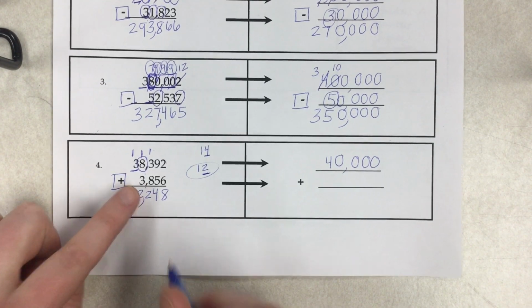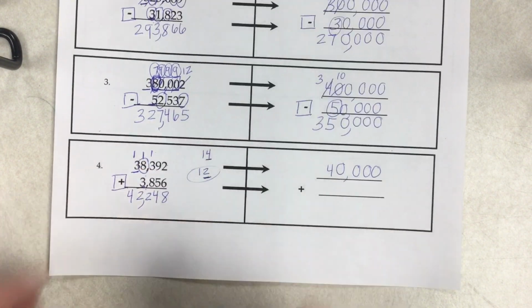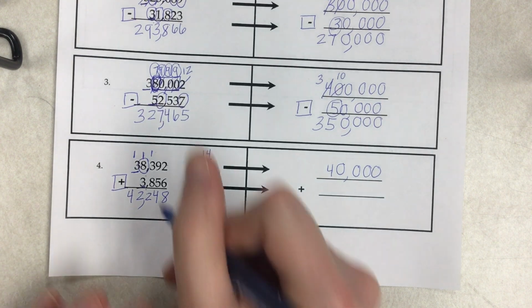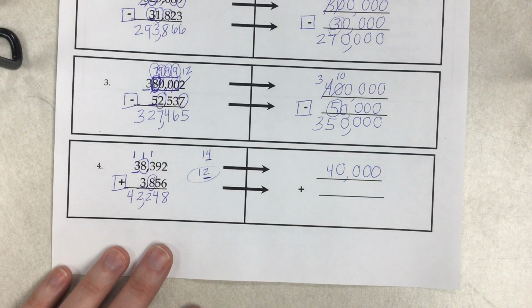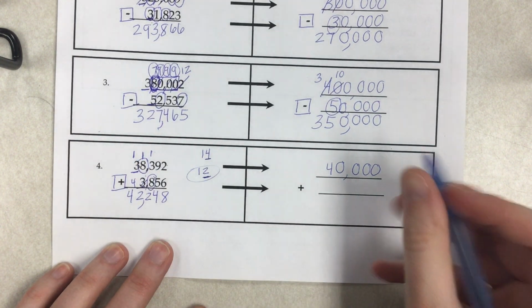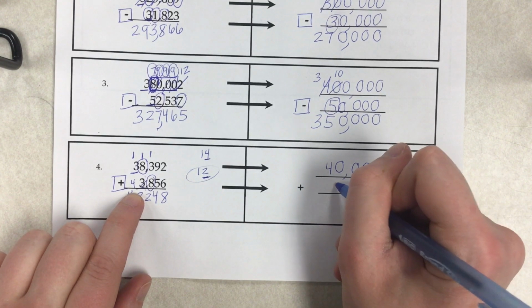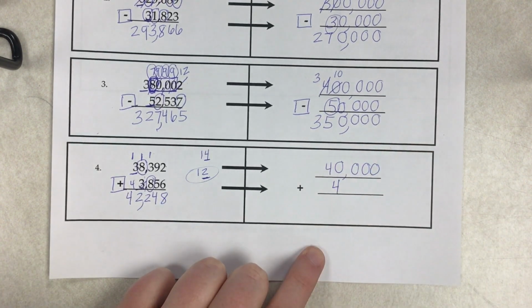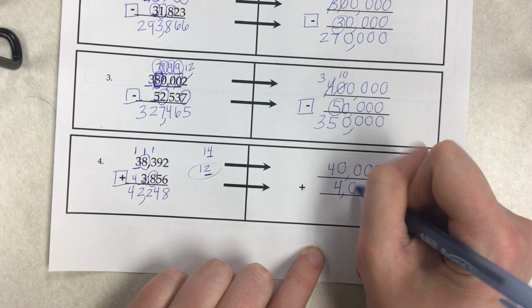And then I'm going to round this next number. The biggest place is the thousands place, so I'll underline the 3, circle the bossy neighbor to the right, 8, 5 or above, give the underline a shove. 3 is going to shove up to a 4, so I get 4,000. I have to make sure I put my 4 in the correct place, so it's lined up right.